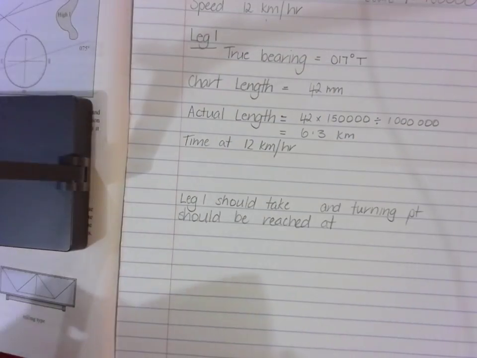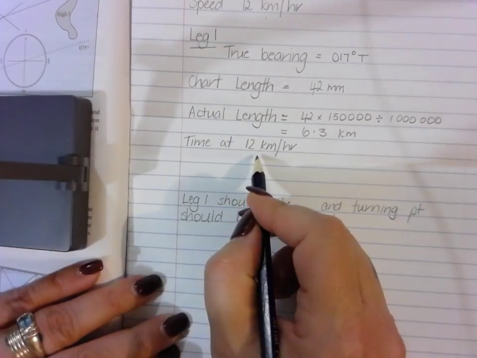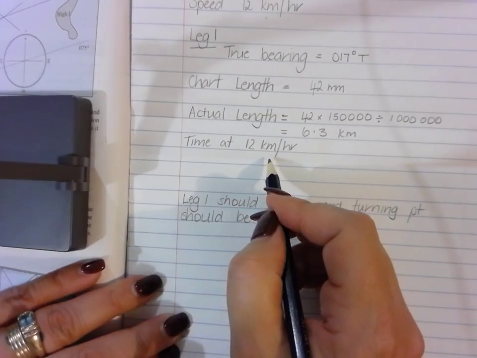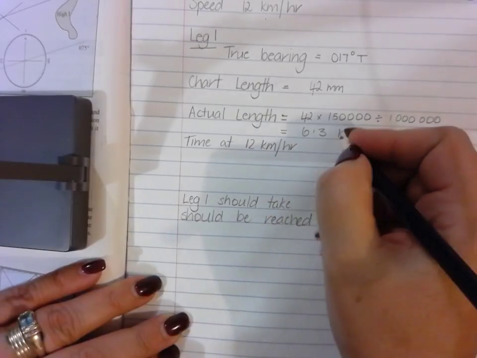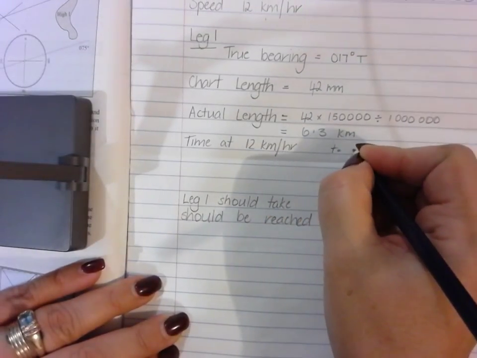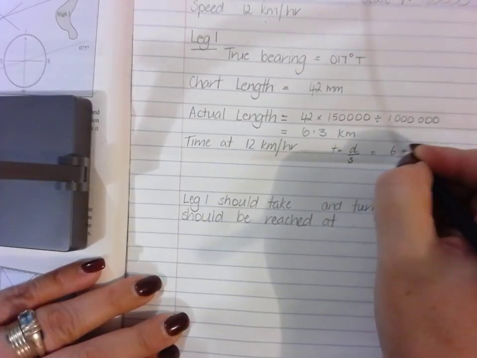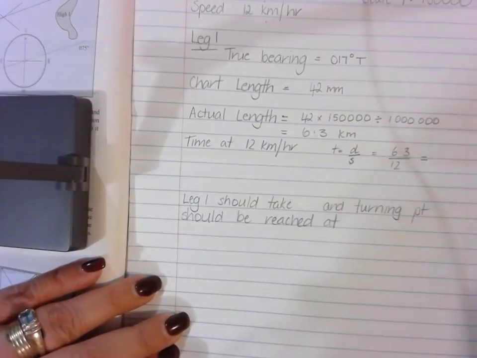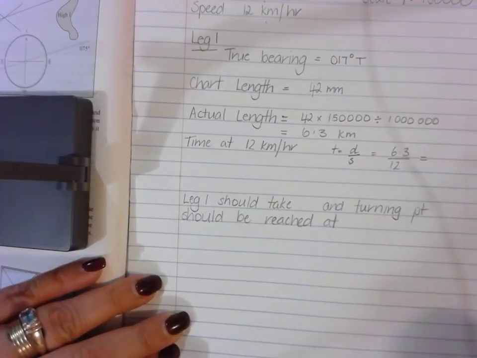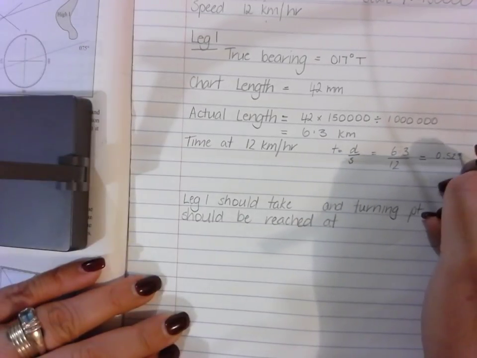6.3 kilometres. Now that I've got my distance and I know what speed I'm travelling at, I can work out how long it's going to take me. So speed equals distance over time. Time equals distance divided by speed. So that's going to be 6.3 divided by 12, which equals 0.525 hours.